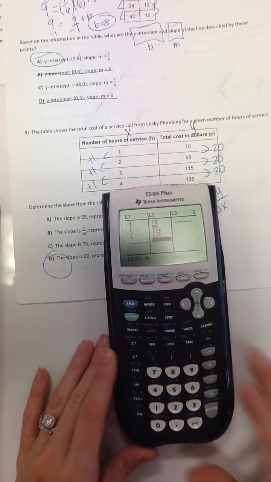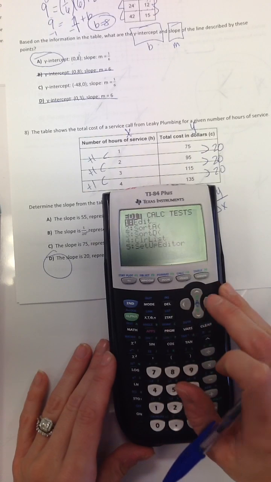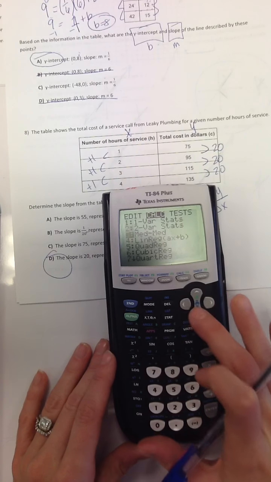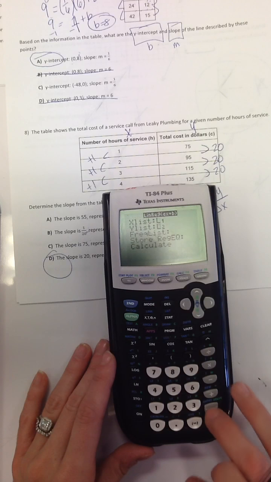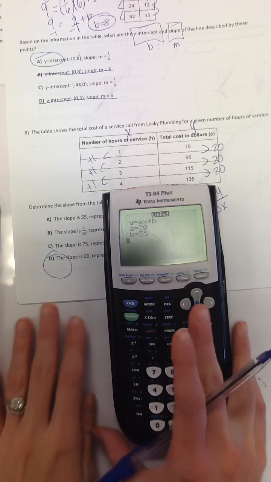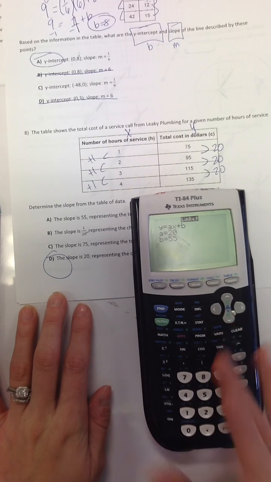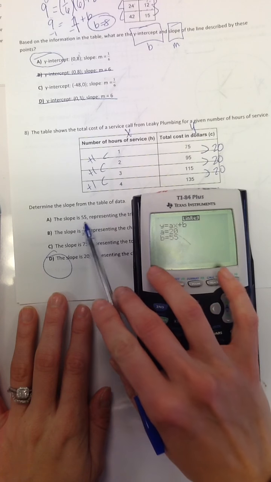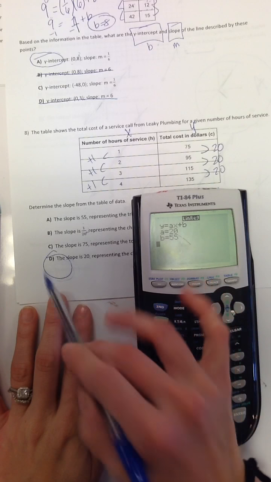Okay, so it matches. Now go to Stat, Calc, LinReg, enter, enter, enter, enter, enter, enter. Okay. So my slope is 20. My B was 55, so now we know why that was there. But the slope is what we were looking for.